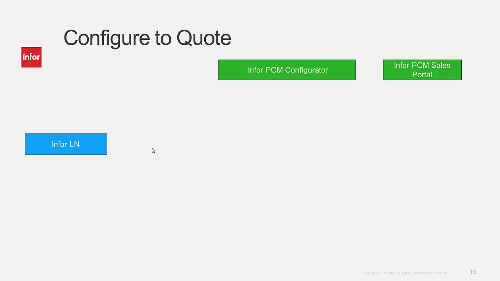So we just talked through an example of a configure-to-order process. Here is an example where we have a configure-to-quote, making use of the quoting capabilities of Infor PCM. In this slide and in this process, we start with creating a quote for a configurable item in PCM Sales Portal.